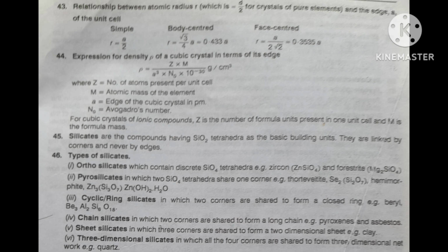In body centered, r is equal to root 3 by 4 into a, where a is small a, that is the edge. If you put the value of root 3, then you will get 0.433 a.